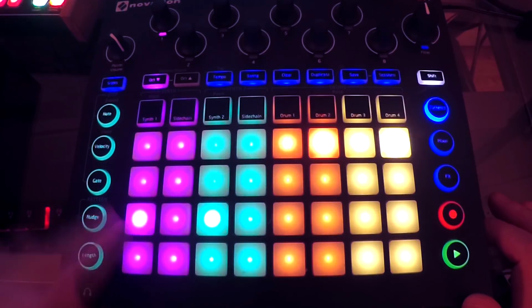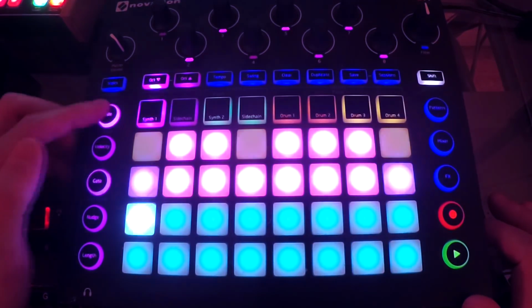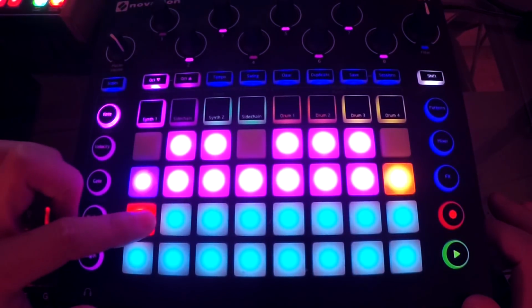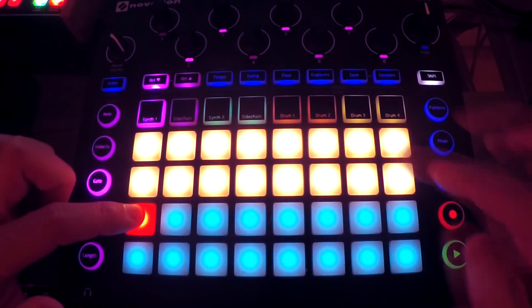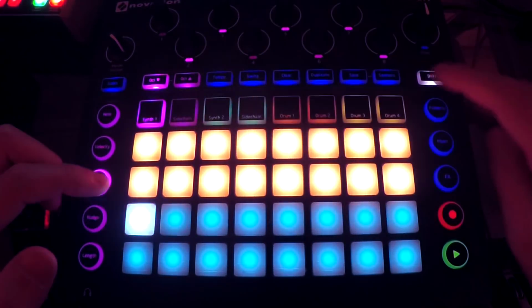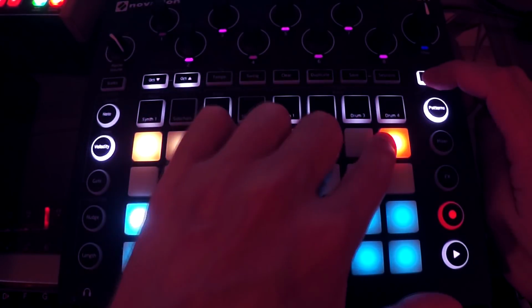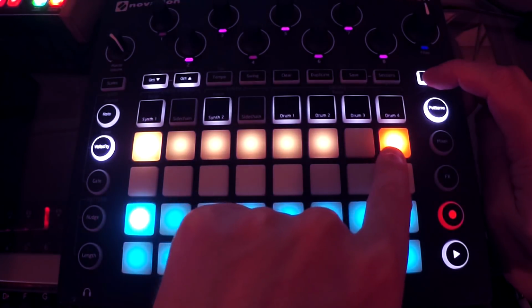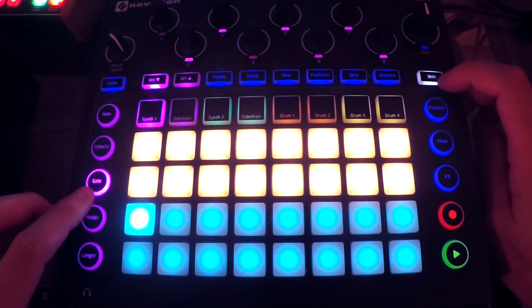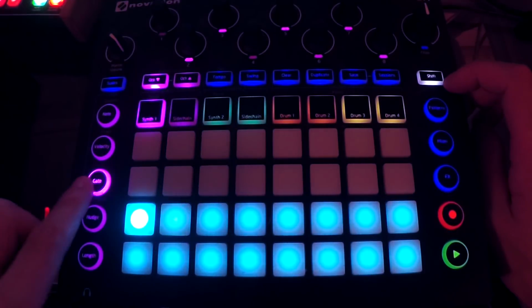So right here I have some drone notes. So I'm gonna go in here. We have a note. And then the gate is set to 16. And then we hold down shift and we have this. Now that's the legato button. So you have to, again, make sure you're in gate mode.